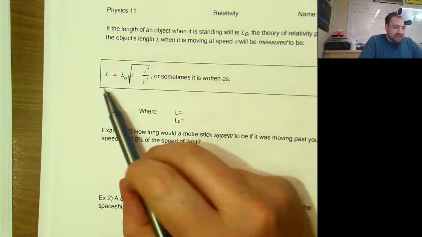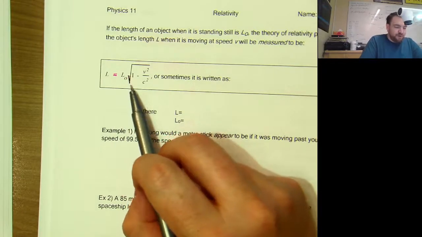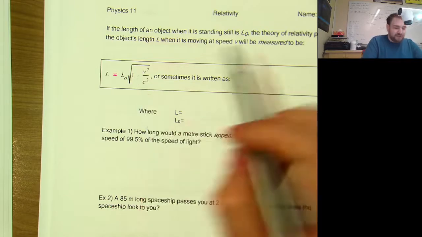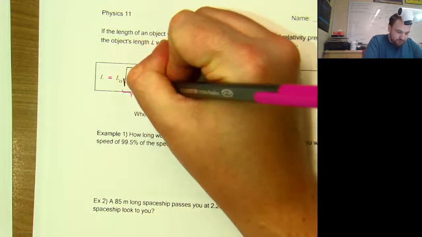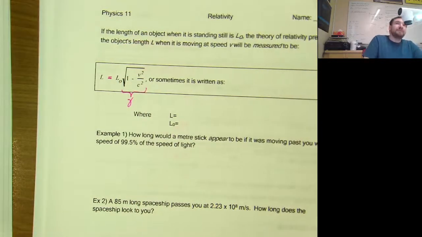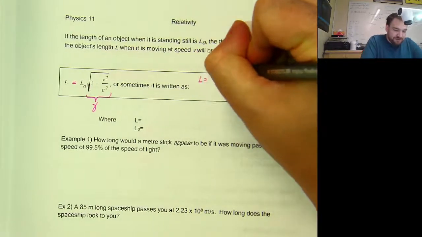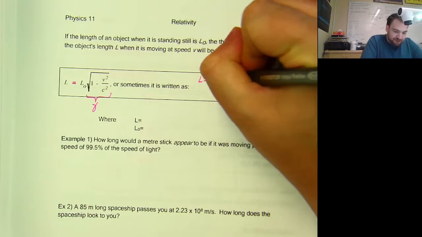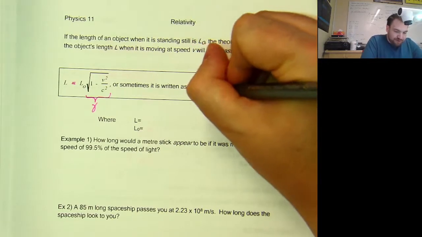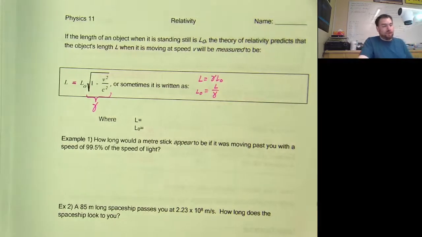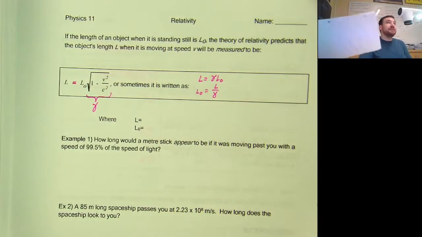It's written as L equals L naught times the square root of 1 minus V over C all squared. This term shows up again. This was our gamma, our Lorentz factor, named after Lorentz. So I can rewrite this thing as L equals gamma L0, or L0 equals L over gamma, which we're also going to toss on our formula sheet.